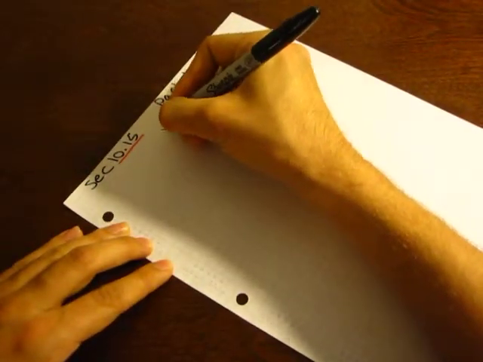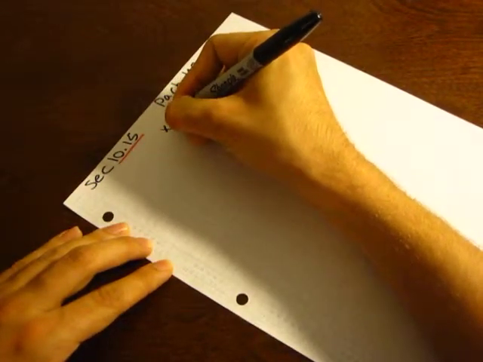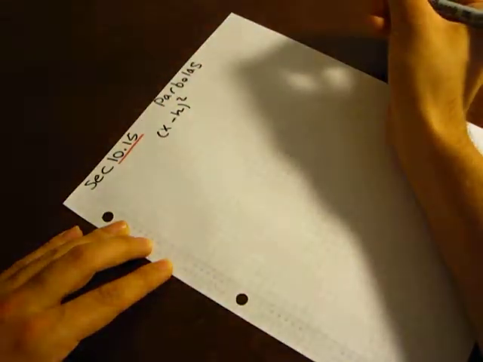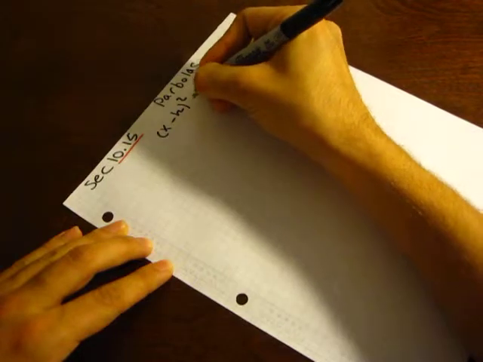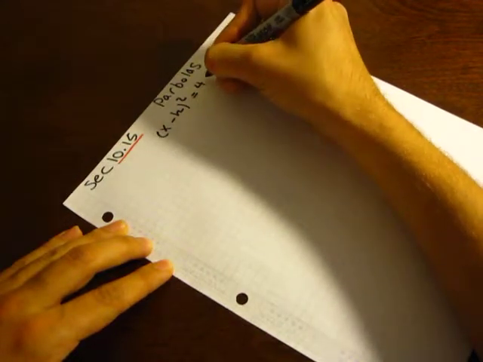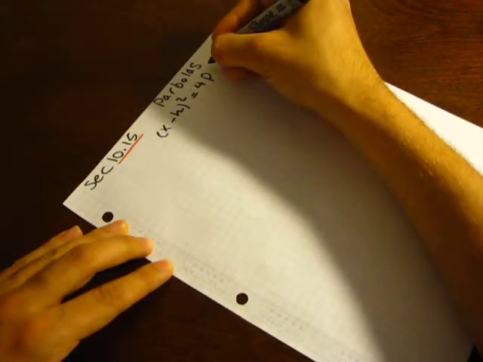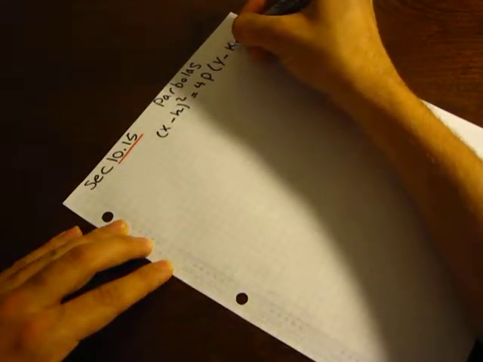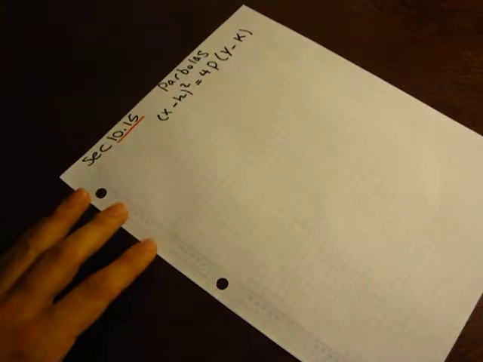You write it as a(x − h)^2 = 4p(y − k). I'm going to describe all these unknowns. So let's try to graph them, and I'm going to describe them on the graph.